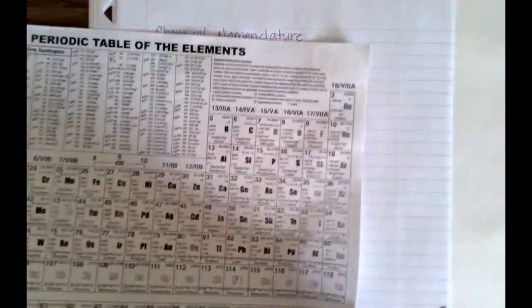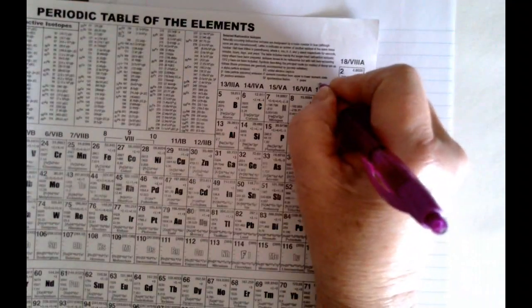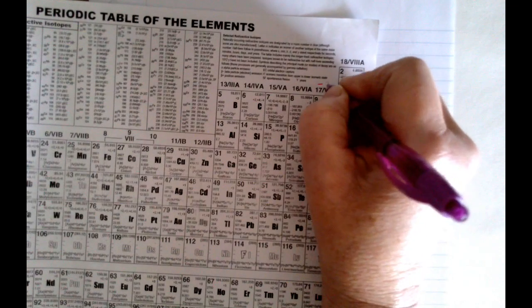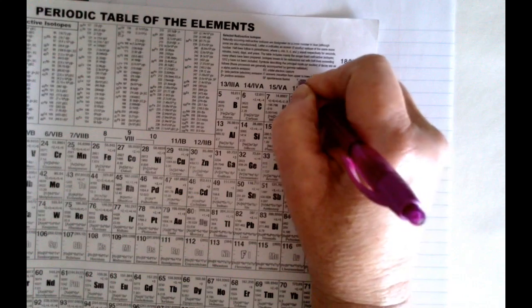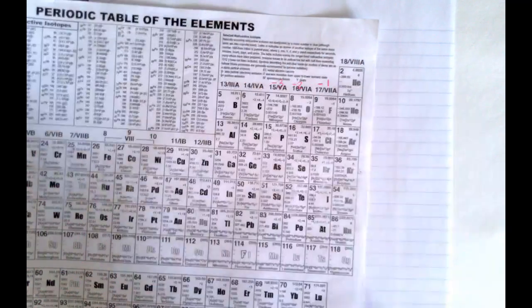Then over here on the right hand side of the periodic table, they're going to gain electrons, so they're going to have a negative charge. Now, I like to put the negative first because it always reminds me, hey, they need 1 electron, and these guys need 2 electrons, and these guys need 3 electrons.